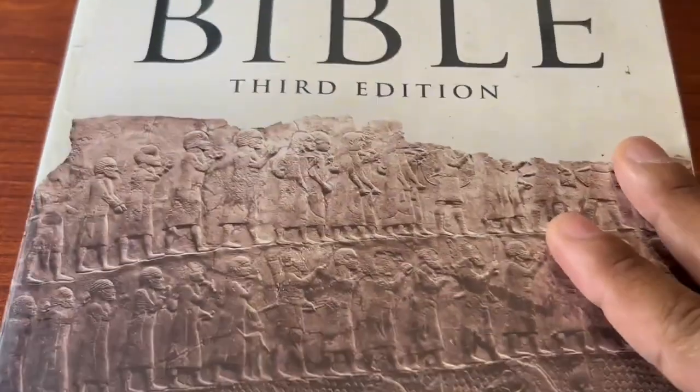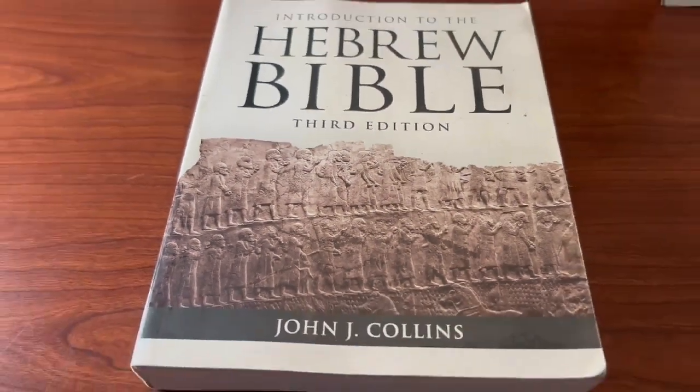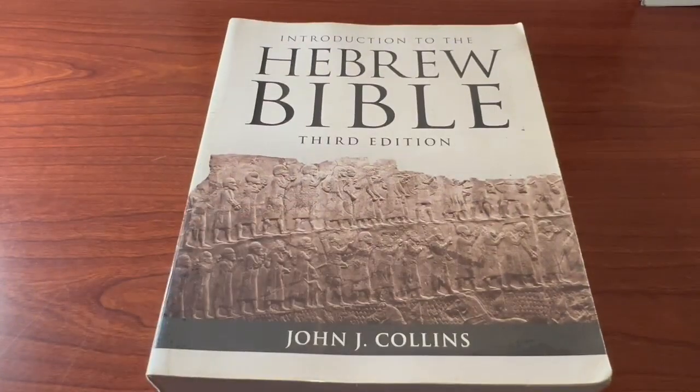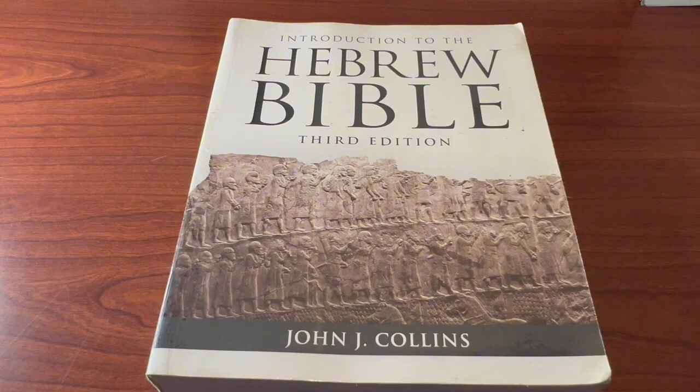Next book. Oh, this is a great one right here. Everybody should read this book. The Introduction to the Hebrew Bible, 3rd edition. There's actually a 4th edition out right now. It's a red book, just like this, I think. It looks red. It says 4th edition. Introduction to the Hebrew Bible, 3rd edition by John J. Collins.